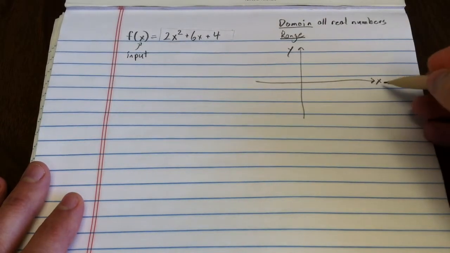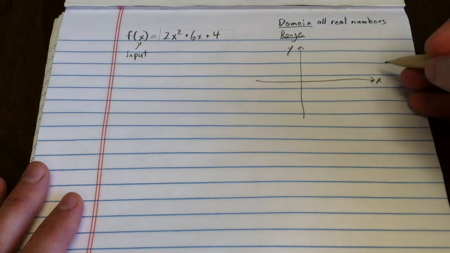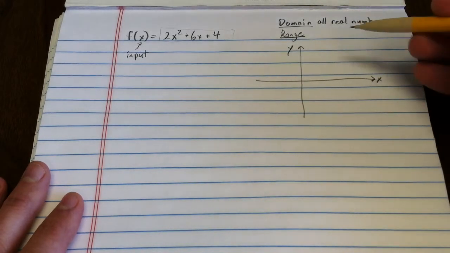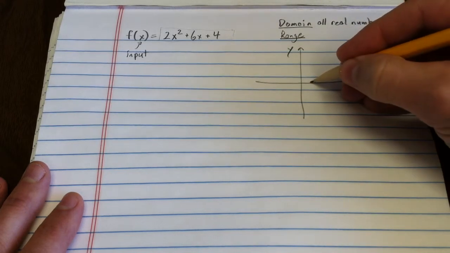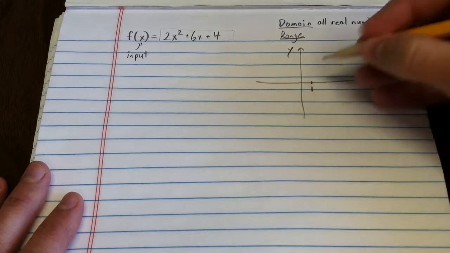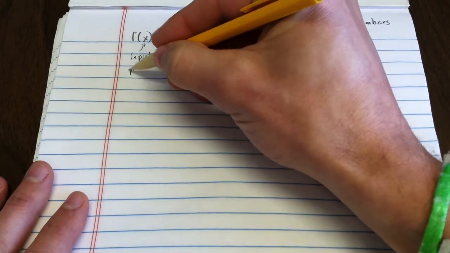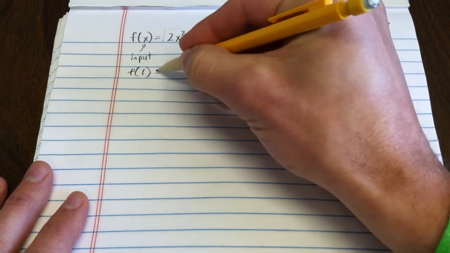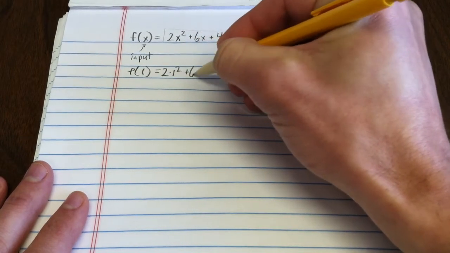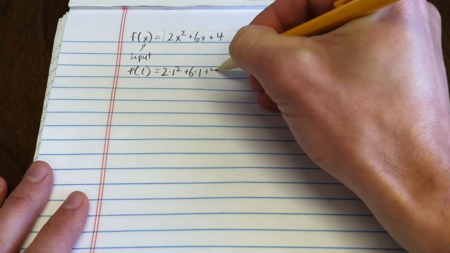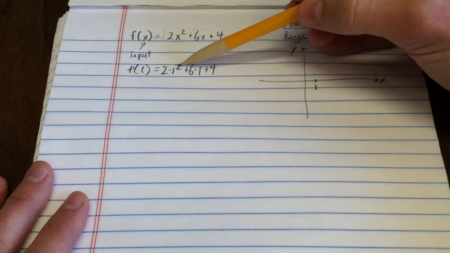Of course, you're going to move right and left to indicate what your input is. So, for instance, if my input was 1, I'd move over here to 1, and say, if I put in 1 here, the rule would be 2 times 1 squared plus 6 times 1 plus 4. By order of operations, I do the exponent first, so that's 1.